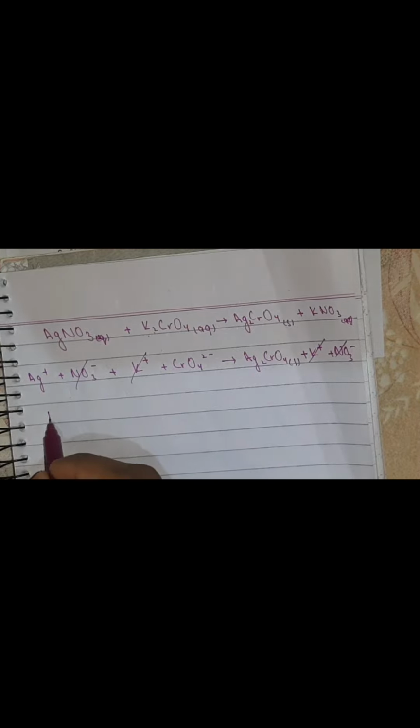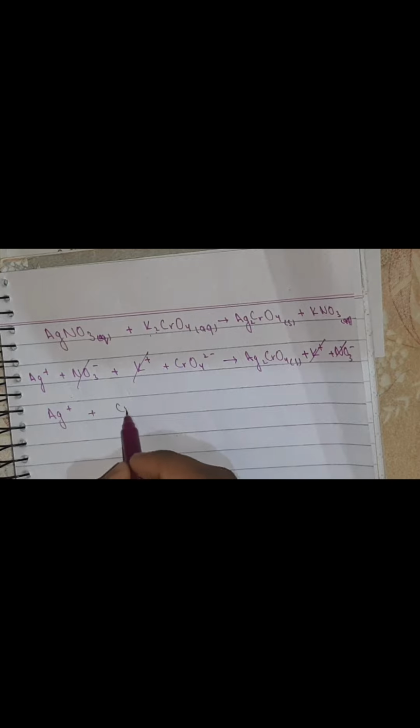Write the remainings here: Ag plus and CrO4 2 minus, that will give us Ag2CrO4. Okay, this is the answer. We will find it here. So all these are incorrect. You do not have to get into balancing, but if it is given, then you must note the difference and then balance it. Here it is 2 minus and it is minus. This is the difference. Minus is wrong. So C is the correct option.